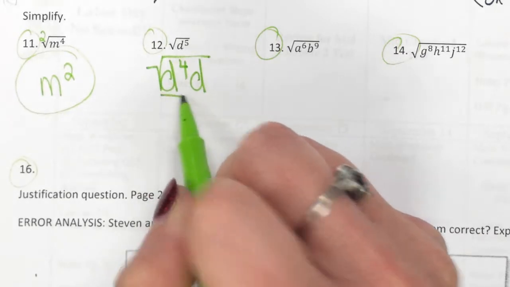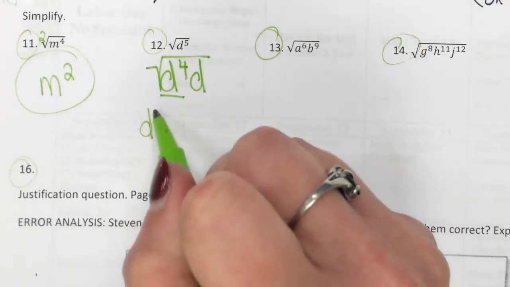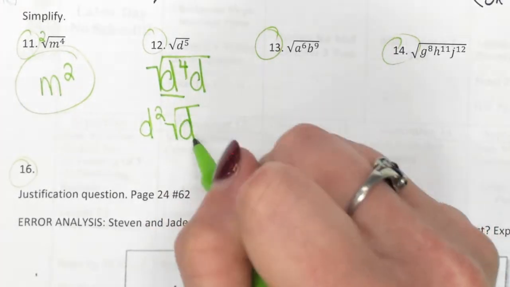So then you do that so that this one gets to come out as what? D to the 2. Not 2, D to the 2. And then square root of D. Very good.